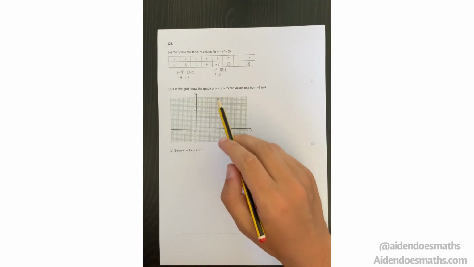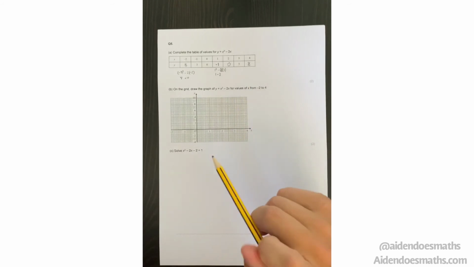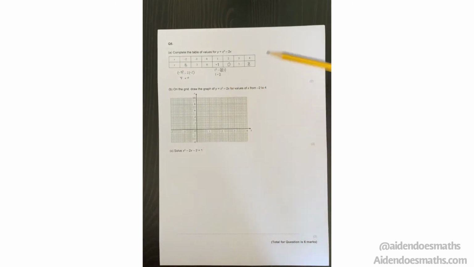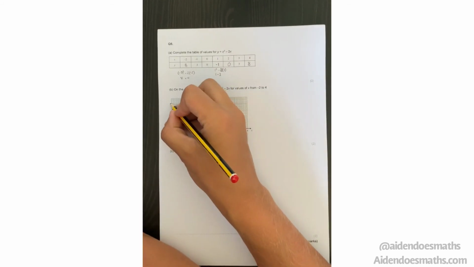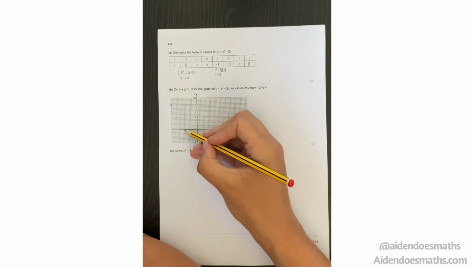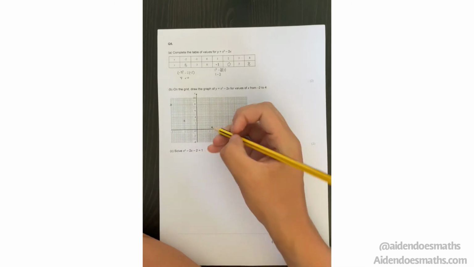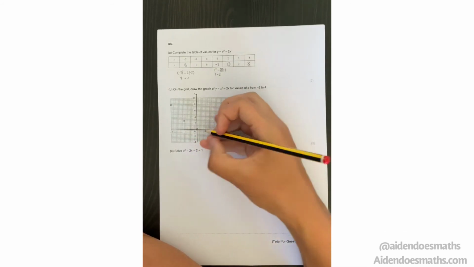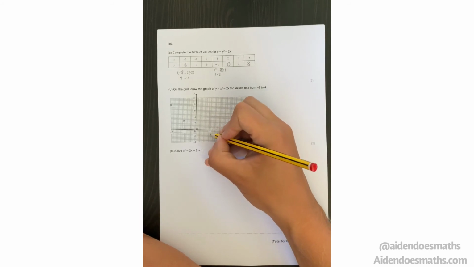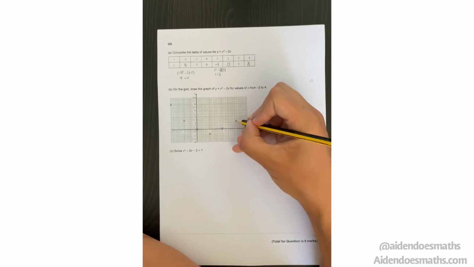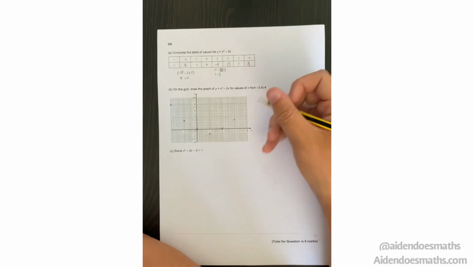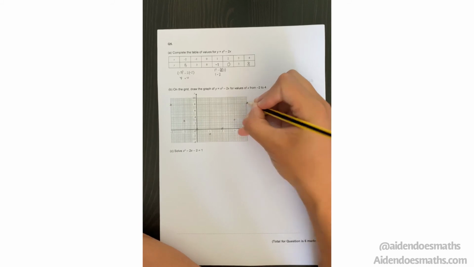On the grids, draw the graph of y equals x squared minus 2x for the values of x from minus 2 to 4. So essentially, put these coordinates into this grid and we can join them up. So minus 2, 8, minus 2 on the x-axis, up to 8. Minus 1, up to 3. 0, 0 is nice and easy. 1, minus 1, 2, 0. 3, 3 is there. And 4, 8 will be up here.